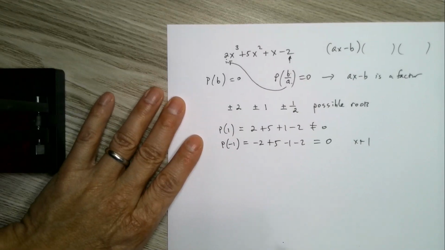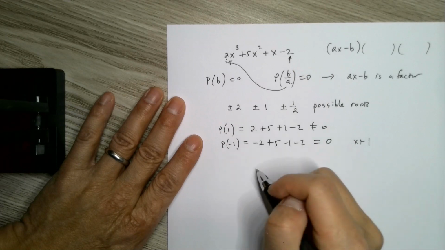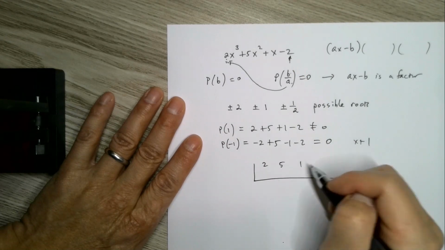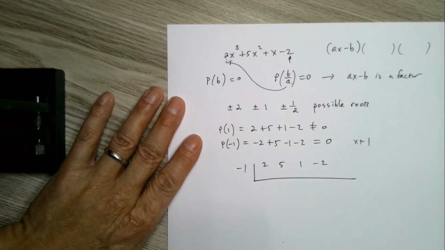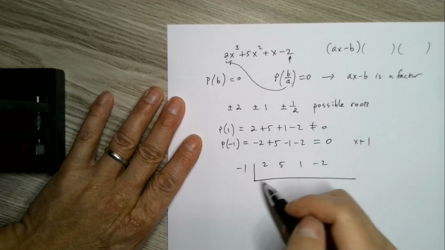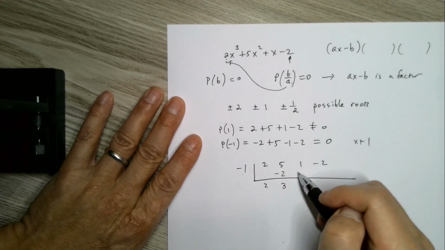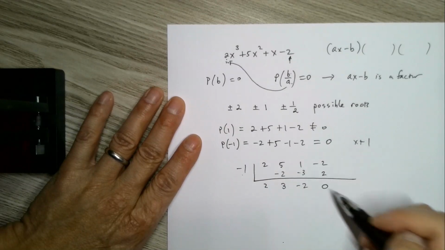And just like in the other example, that's enough to get me started. So I'll do synthetic division again. 2, 5, 1, negative 2, negative 1. Bring down the 2, multiply, add, multiply, add, multiply. Got a 0.